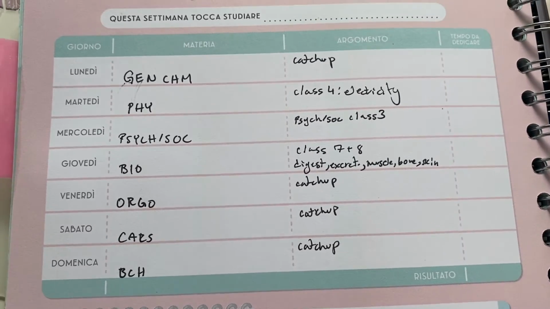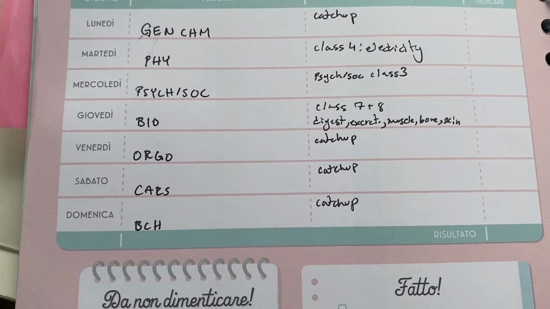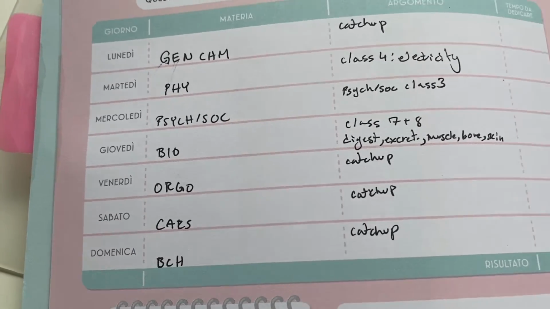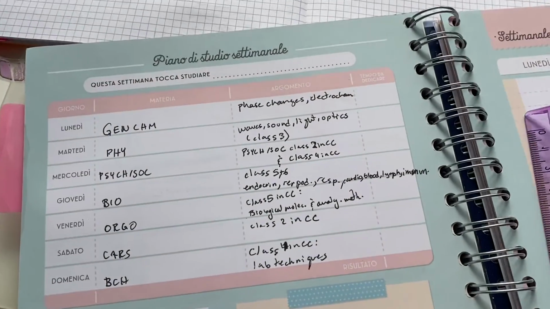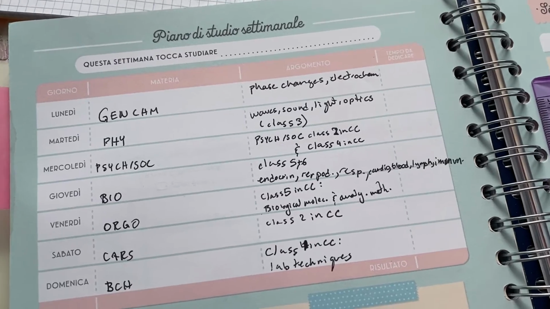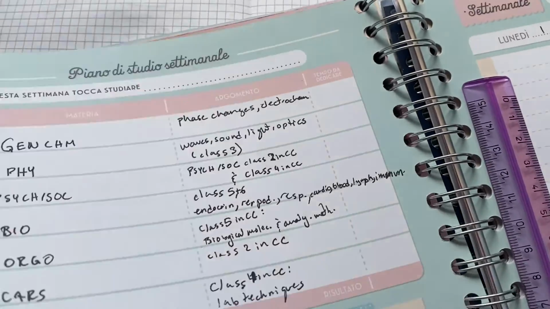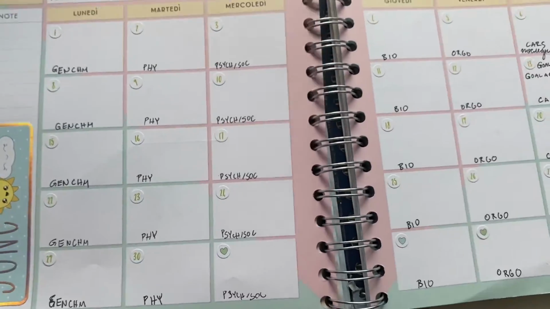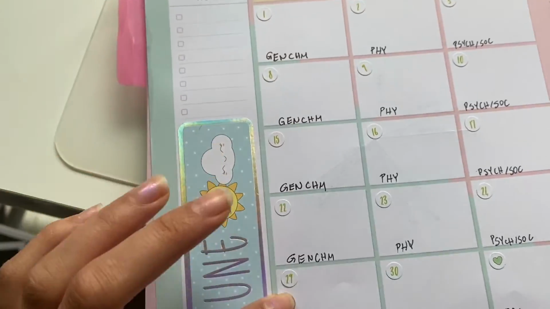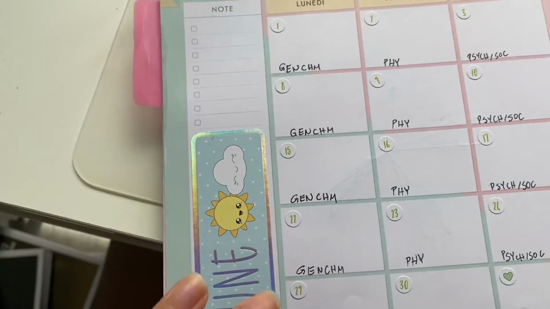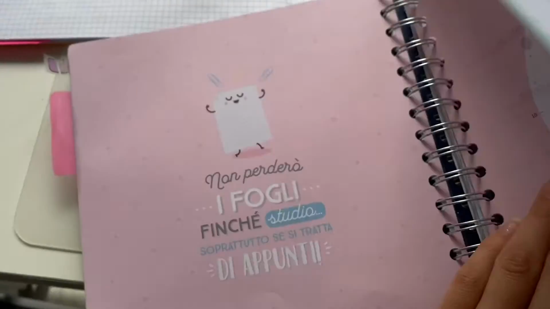So basically, as you can see, it's a lot more flexible. And also I stuck to the schedule of the prep course I'm taking. So here I decided to give a designated day. My Mondays are for Gen Chem, my Tuesdays are for physics, etc.